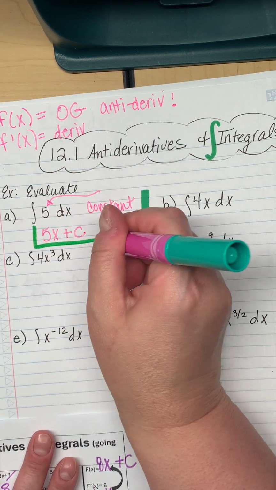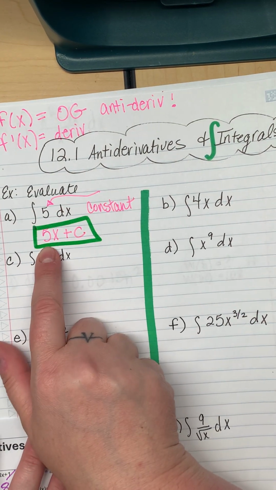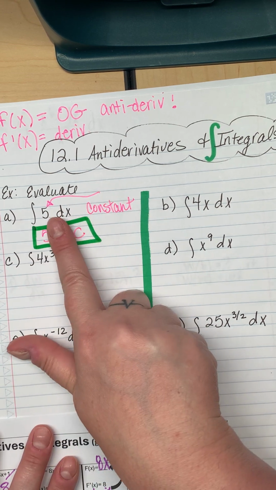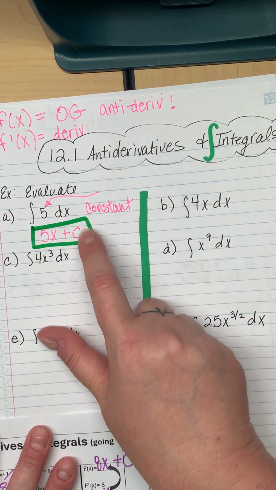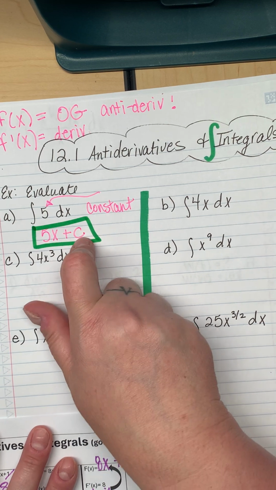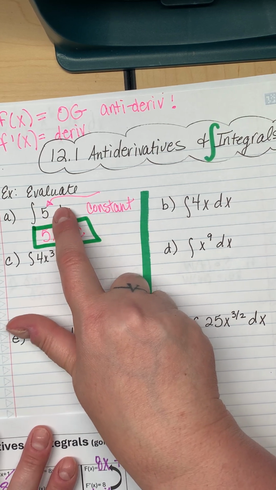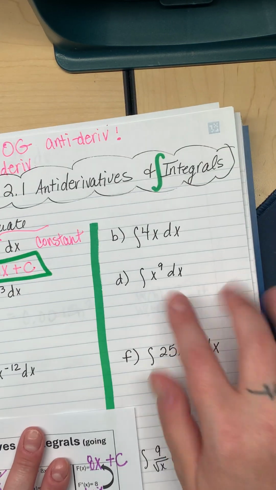And then you can check yourself in your brain. What's the derivative of 5x? It's just 5. What's the derivative of a constant c? It goes away. So that's why there's no c in the original integral. Let's look at part B.